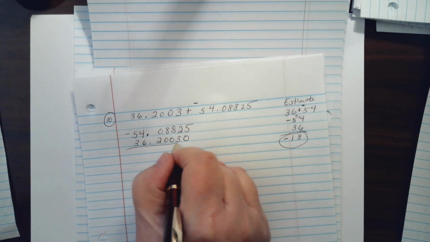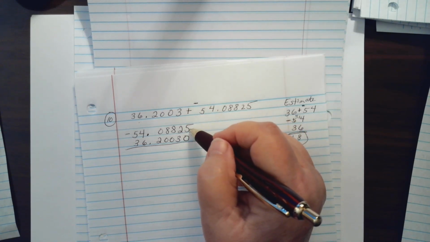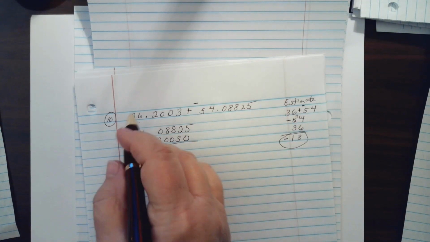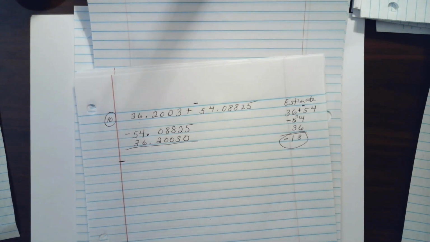A lot of times the empty space is on the top number, and if it is, you better fill it in. You can't just drop a number. It's not being subtracted if you don't. Well, I already know the answer is going to be negative, so I'm going to put it down so I don't forget it. Now, I do have to line up decimals when I'm adding and subtracting.